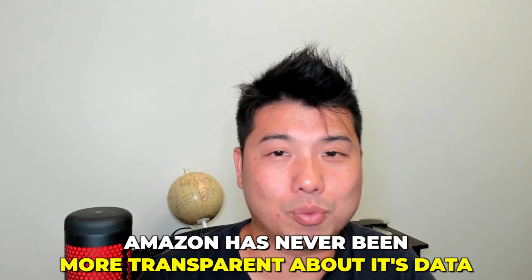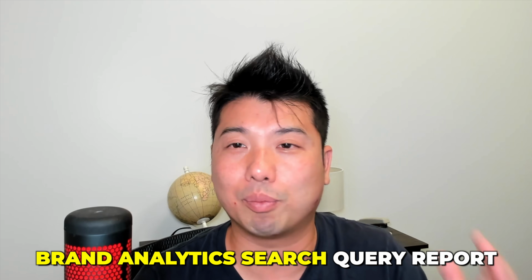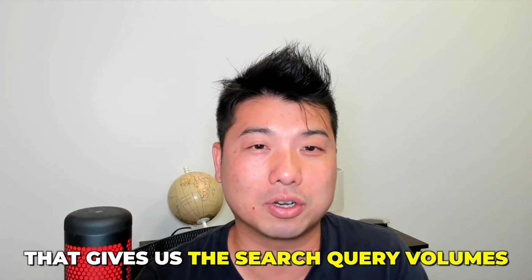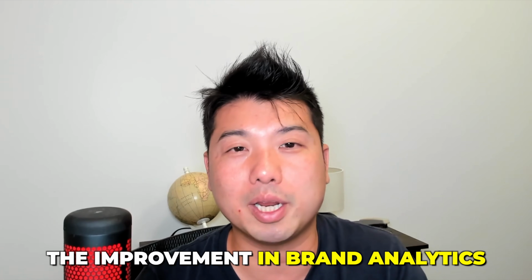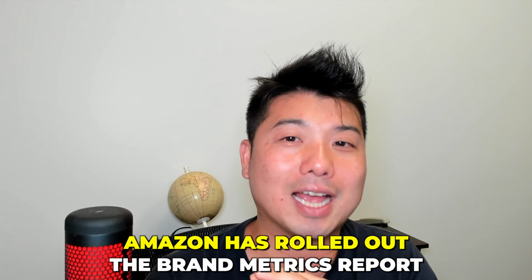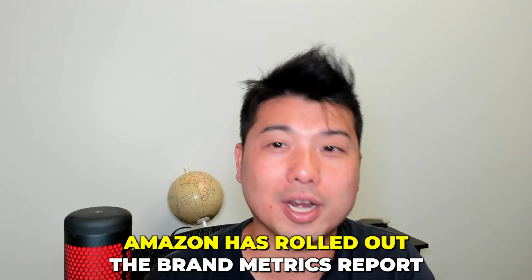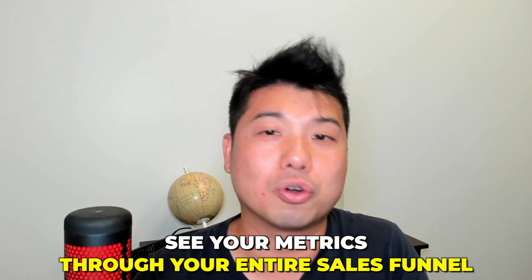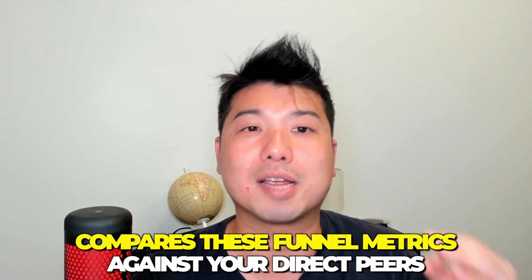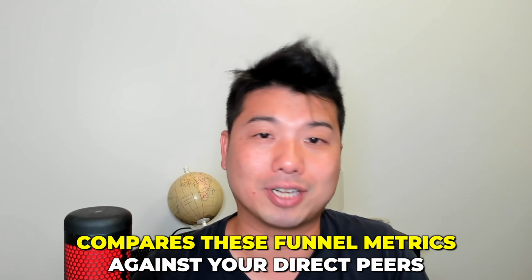Amazon has never been more transparent about its data. We've seen the Brand Analytics search query report that gives us the search query volumes, and also the improvement in Brand Analytics in terms of the percentage of mobile impressions, sessions, and purchases. Now, Amazon has rolled out the Brand Metrics report in your Amazon ad console that allows you to see your metrics through your entire sales funnel. But not only that, it compares these funnel metrics against your direct peers.